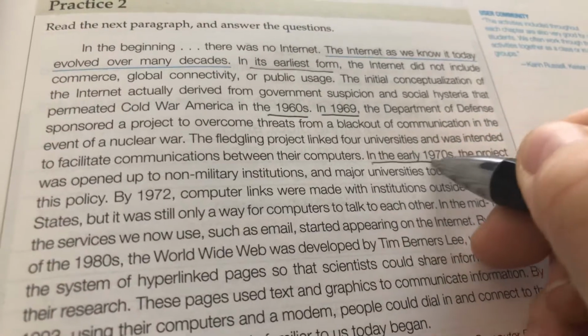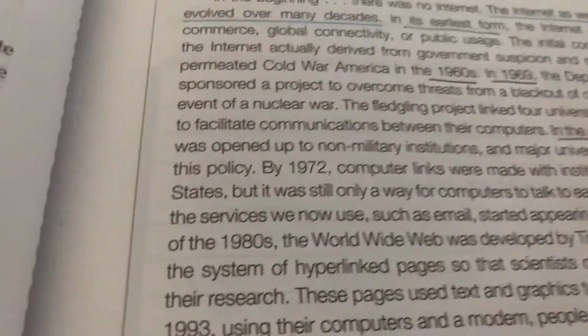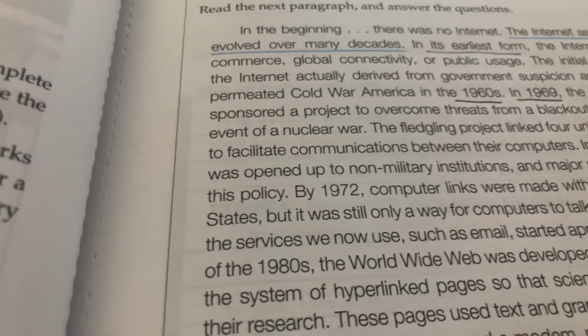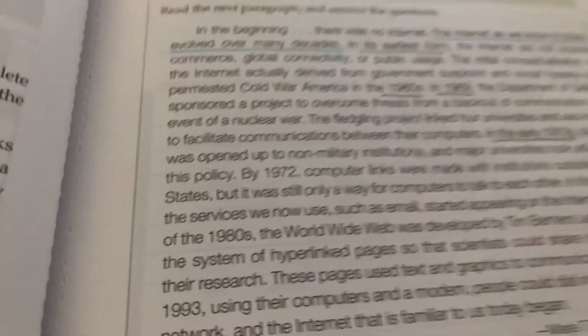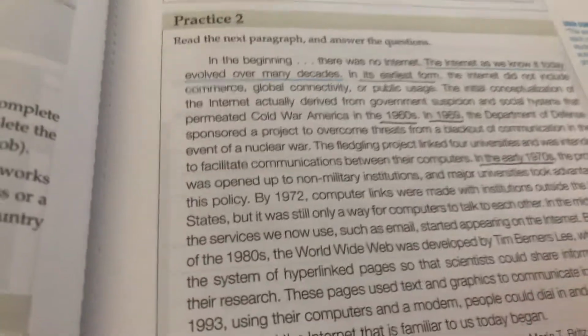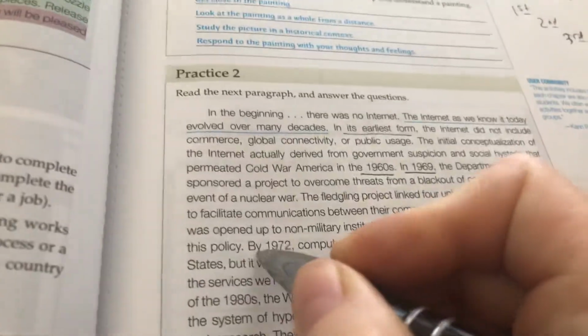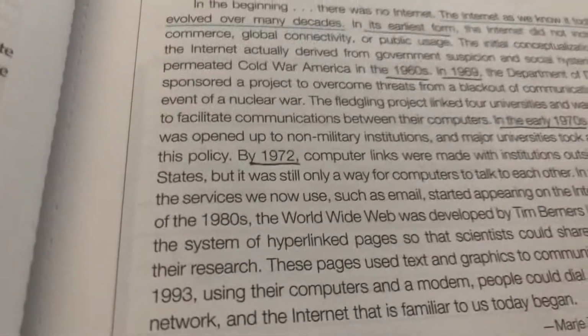In the early 1970s, during my childhood, the project was opened up to non-military institutions. I'm pretty sure my dad was working on this stuff. He was an aerospace engineer, worked with telecommunications satellites, helped develop GPS, which is kind of a form of internet, right? 1972 is another time marker.